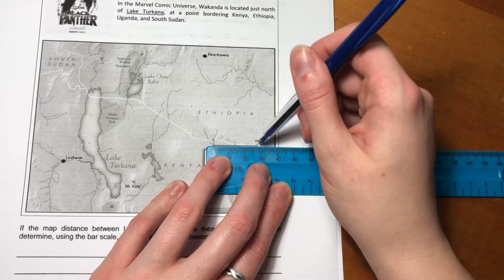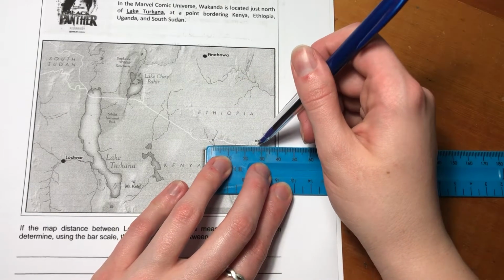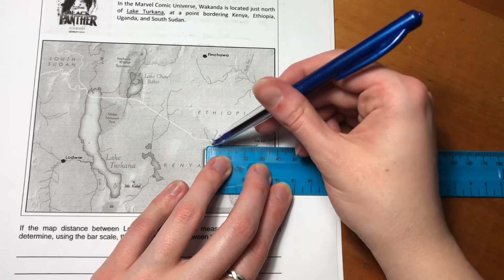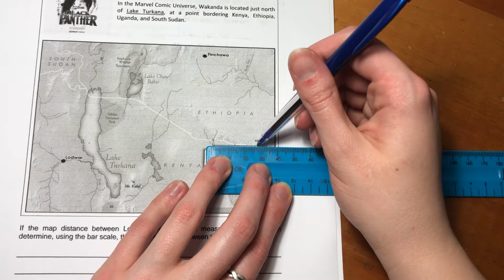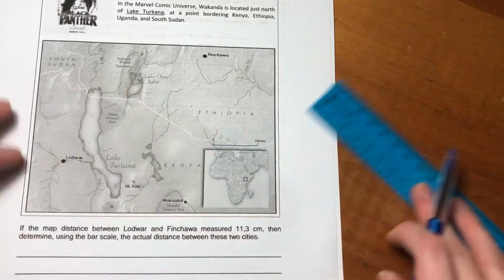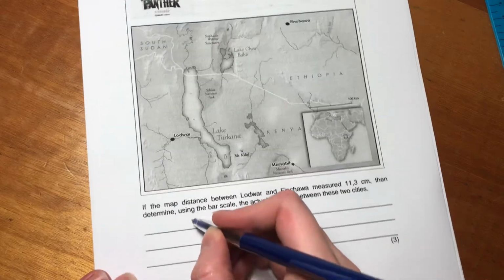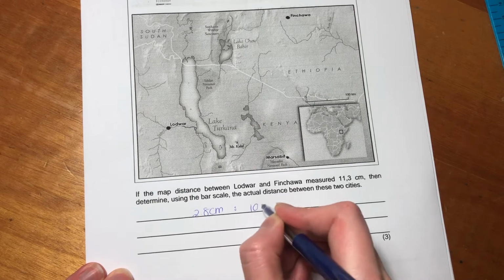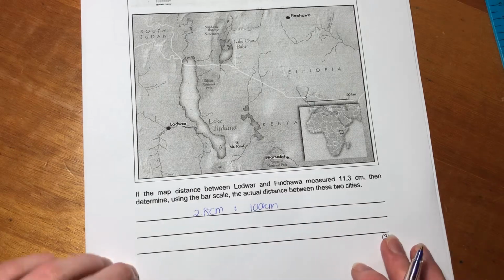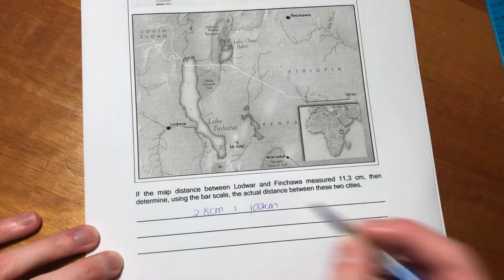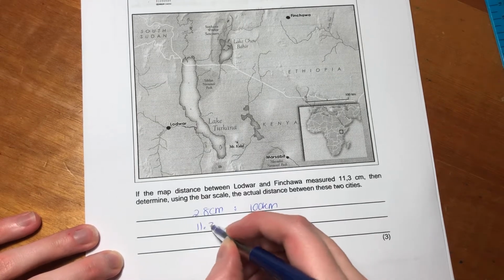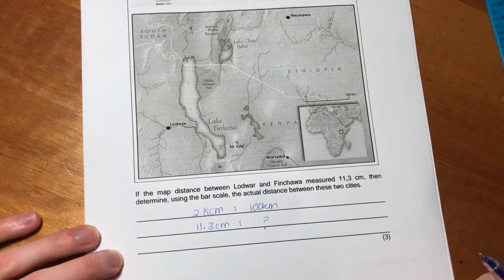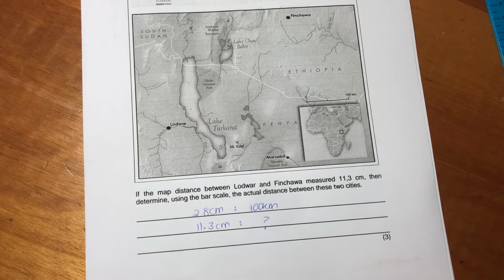So if I'm reading this correctly, it looks like it's almost 2.8 centimeters to 100 kilometers. Okay, so 2.8 centimeters on the map is 100 kilometers in reality. So what we need to do is we want to know how much 11.3 centimeters is in reality. Okay, that's what we want to find out. How many kilometers that distance is in reality.